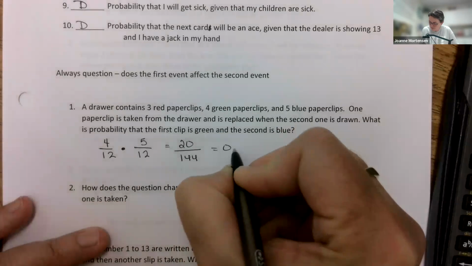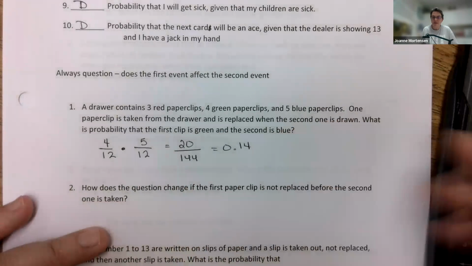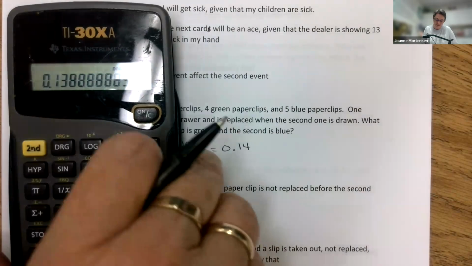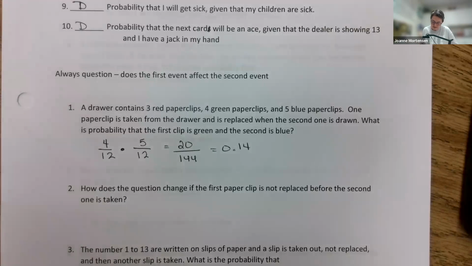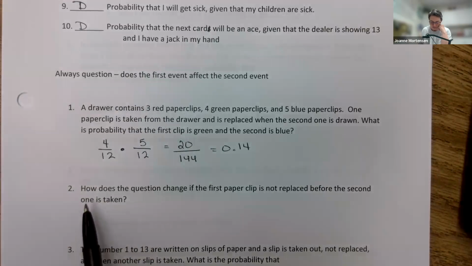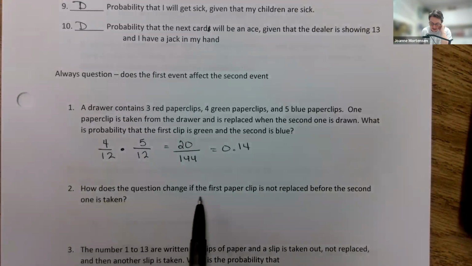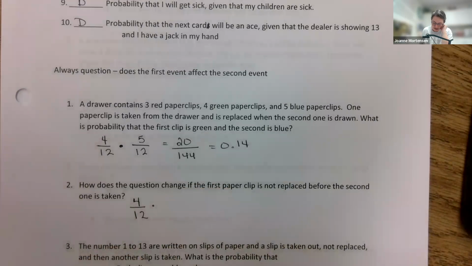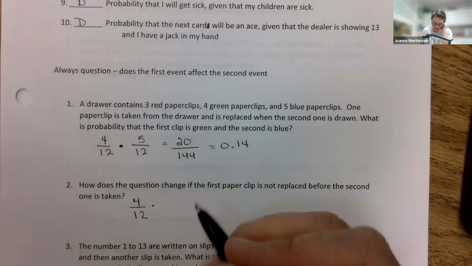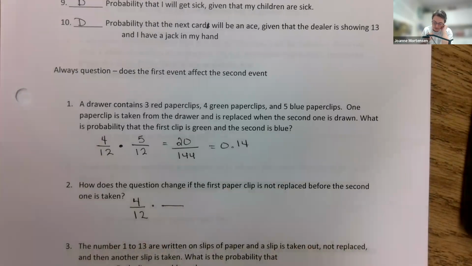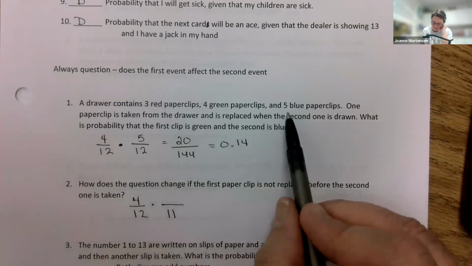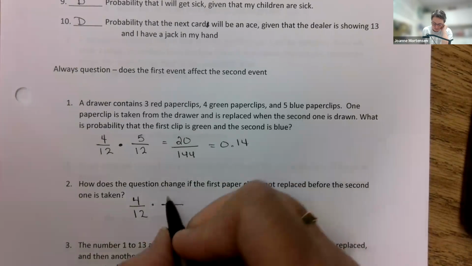That's going to give me 0.14. It's actually 0.138 repeating. There's my answer. Okay. Number 2, how does the question above change if the first paperclip is not replaced before the second one? All right, so the first part's still the same. There's 12 paperclips, and we're taking a green one. But if I do not replace it, then there's going to be 11 paperclips left. And there's still 5 blue ones.